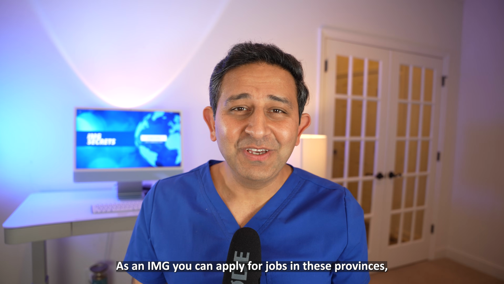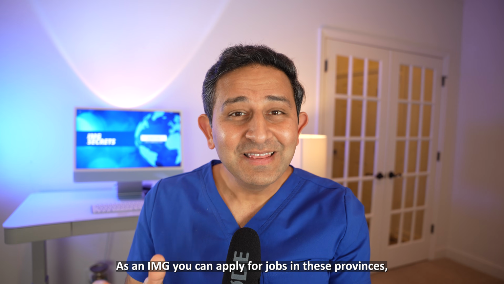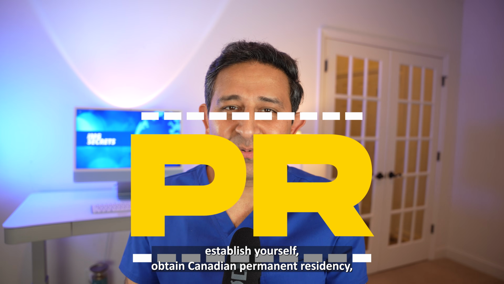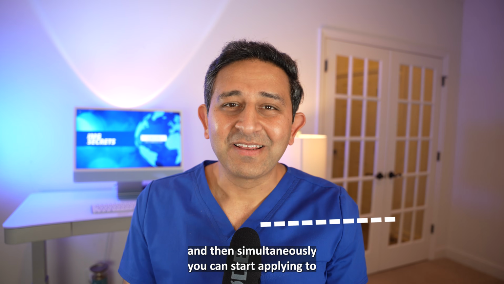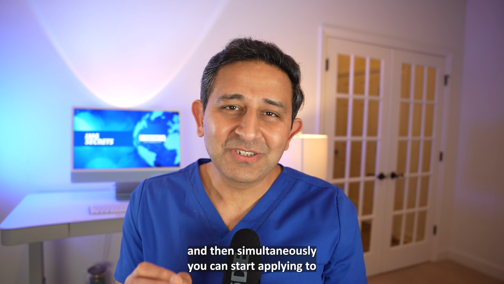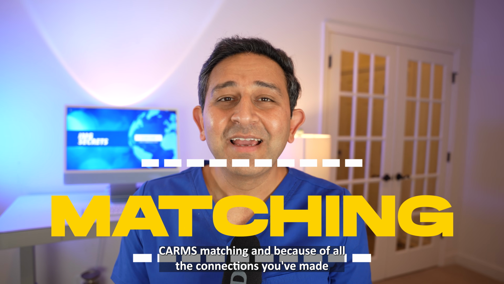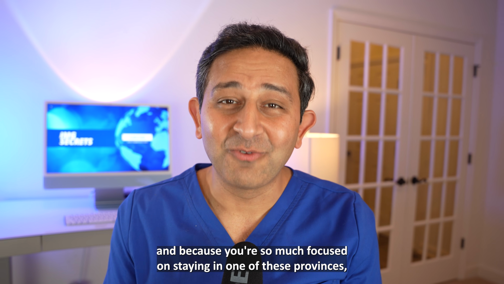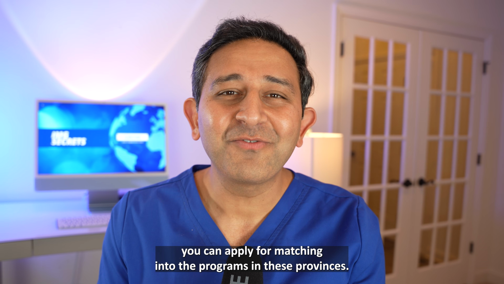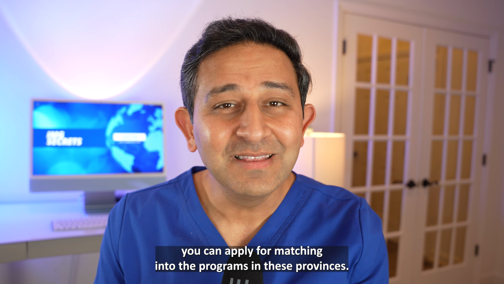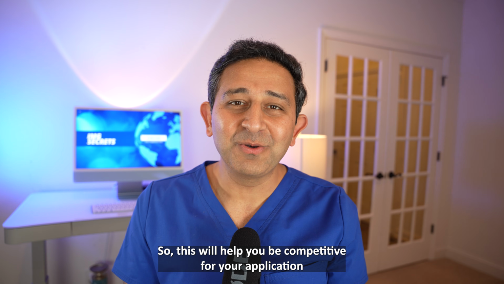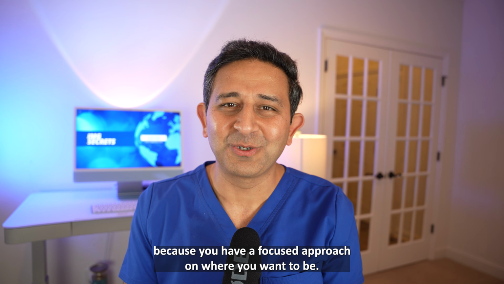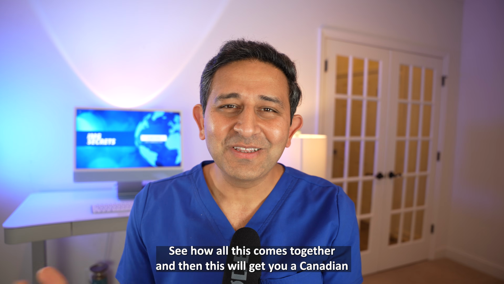Now, as an IMG, you can apply for jobs in these provinces, establish yourself, obtain Canadian permanent residency, and then simultaneously you can start applying to CARMS matching. And because of all the connections you made, and because you're so much focused on staying in one of these provinces, you can apply for matching into the programs in these provinces. So this will help you be competitive for your application because you have a focused approach on where you want to be. See how all this comes together.